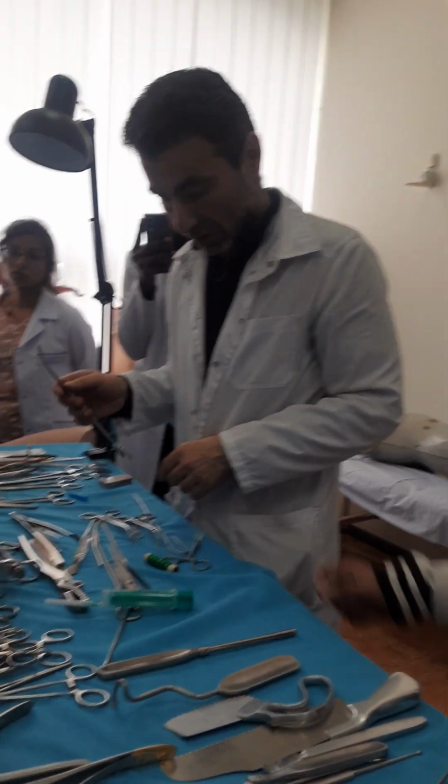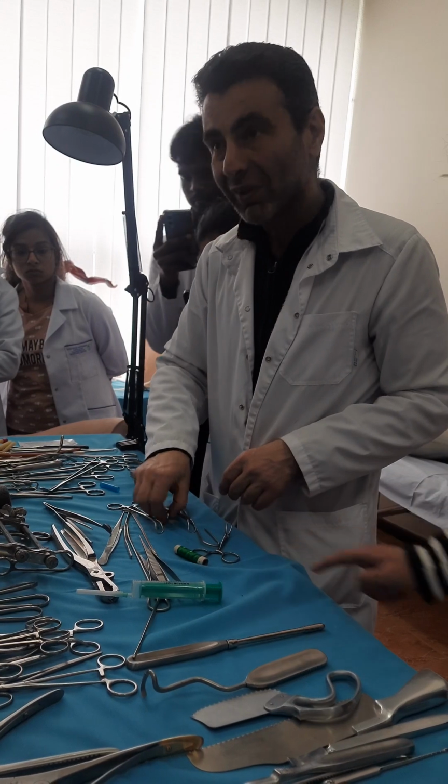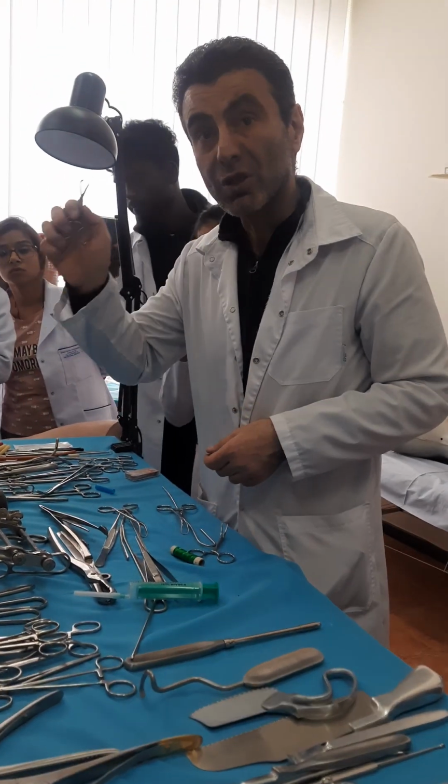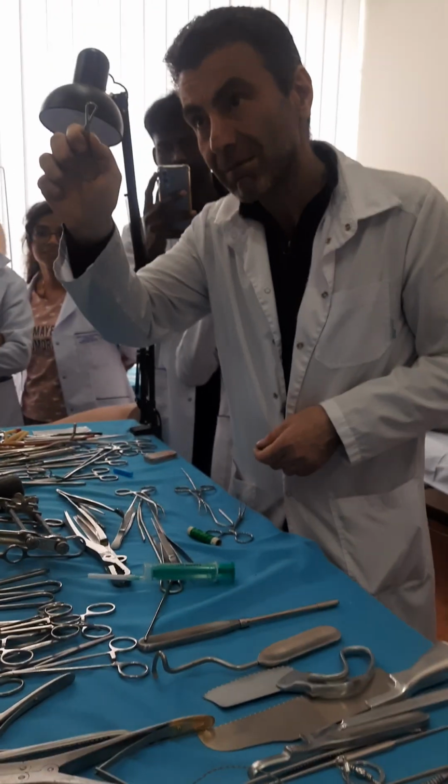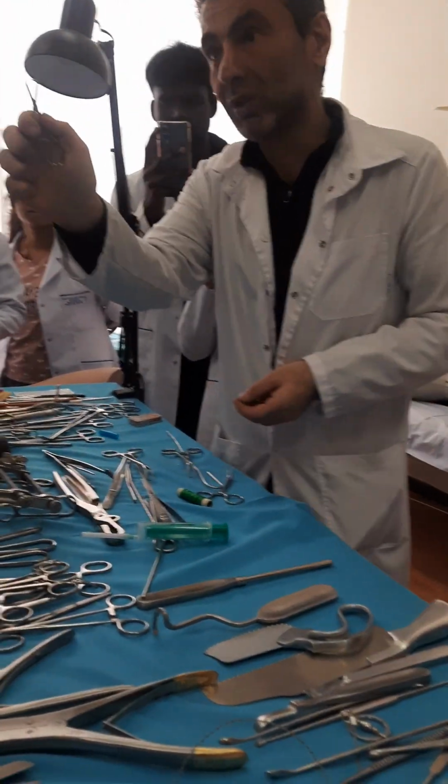What is the small one then? This is also for covering. Oh, okay, great question. This is a small towel clip. The action is the same, but it's small.